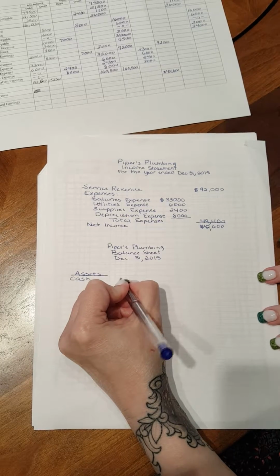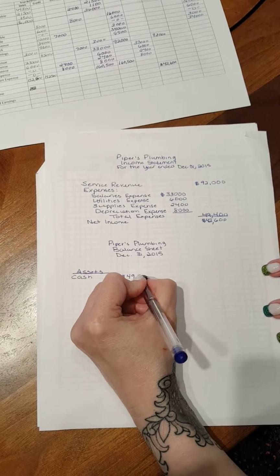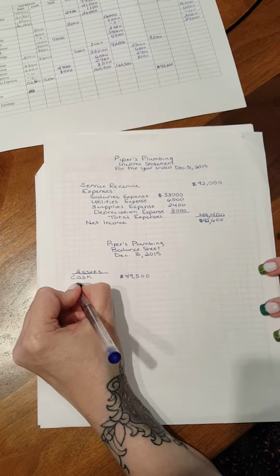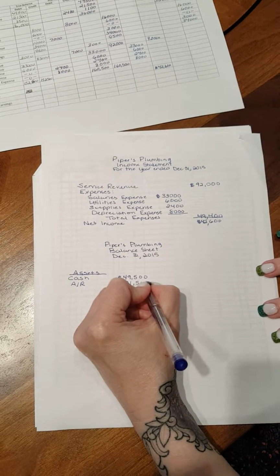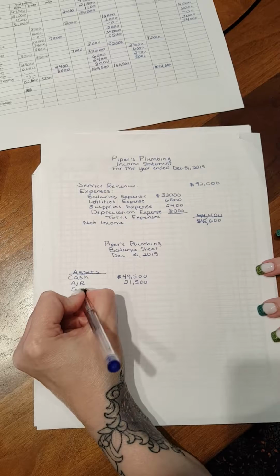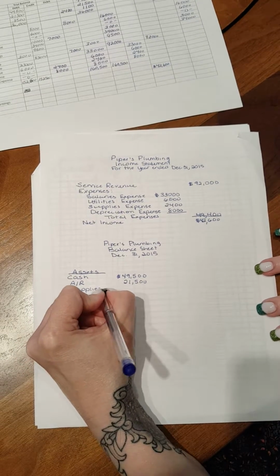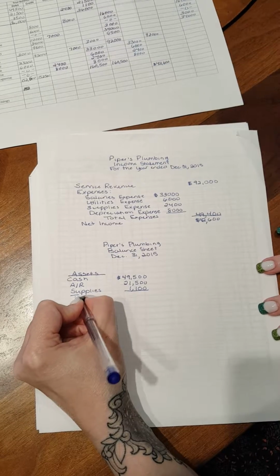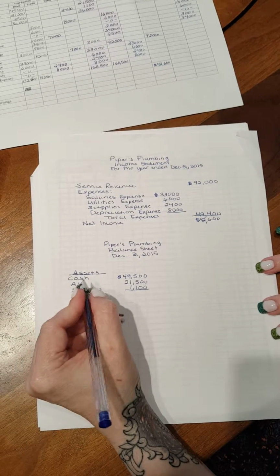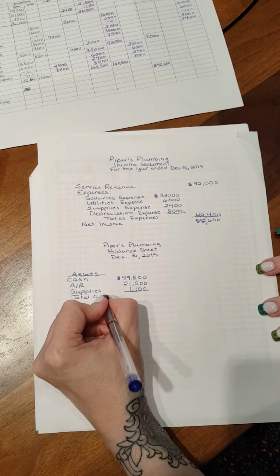That's our most liquid asset, obviously, since it's already cash. We have accounts receivable, $21,500. And then we have supplies of $1,100. So our total current assets are going to be $72,100.